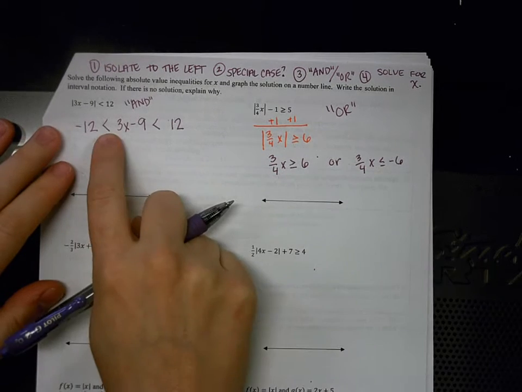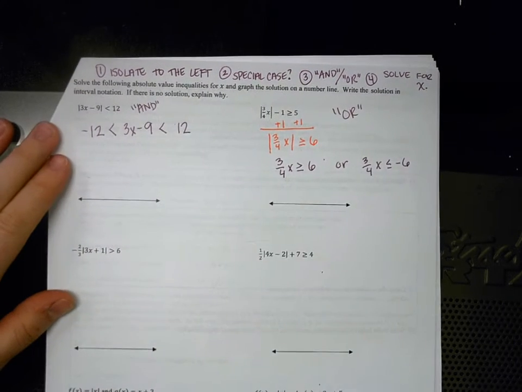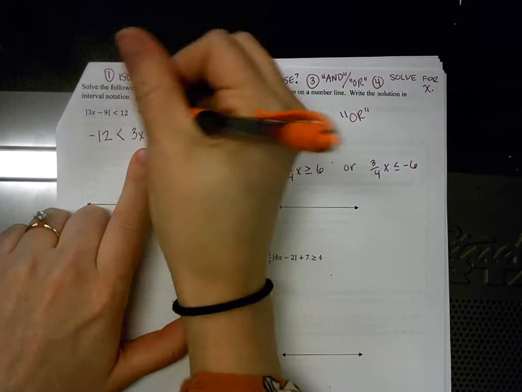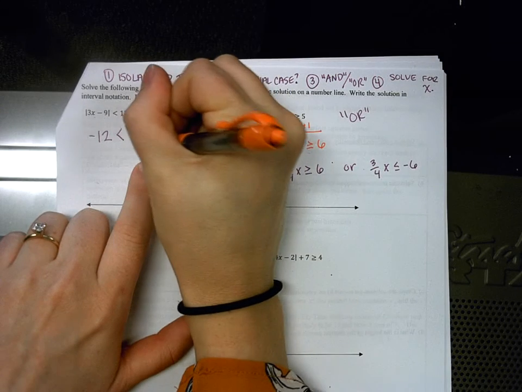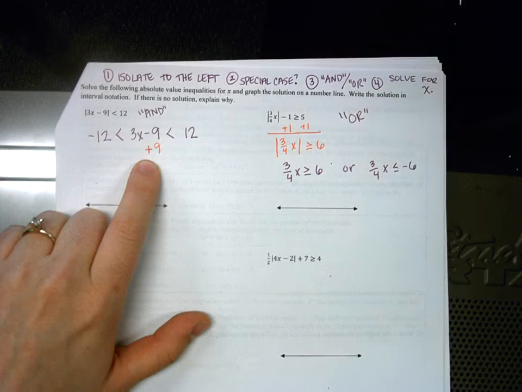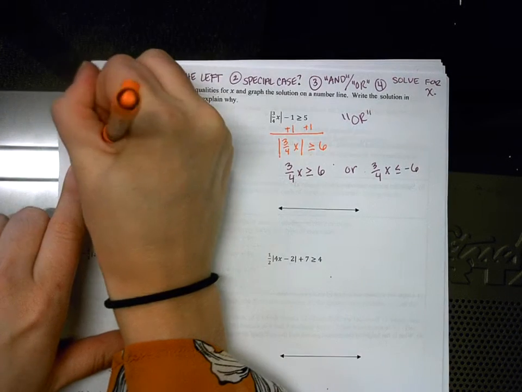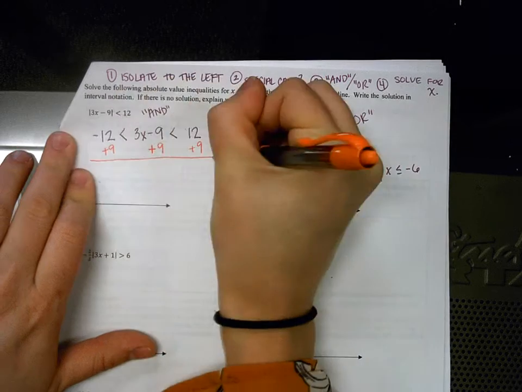All right, over here, now we can start solving for x. What do I need to do to isolate x? Before we divide, we want to make sure we get rid of addition and subtraction, so we add 9 to all 3 pieces of our inequality.